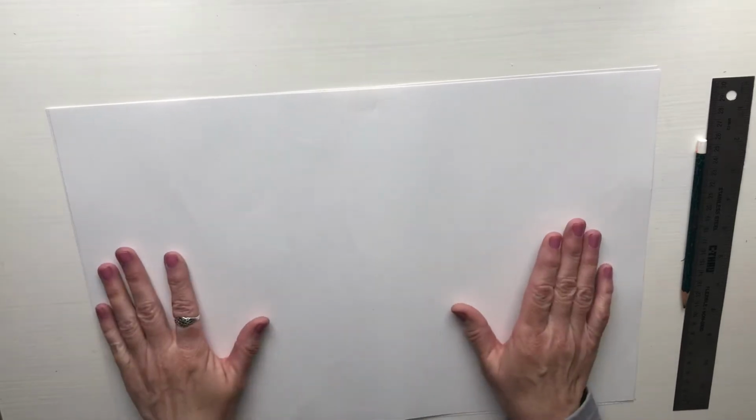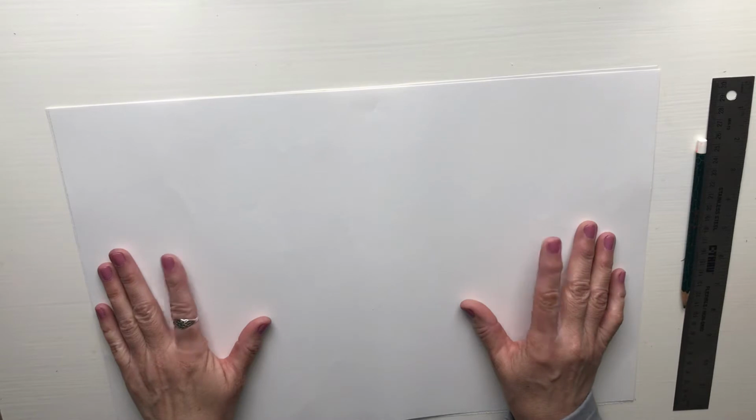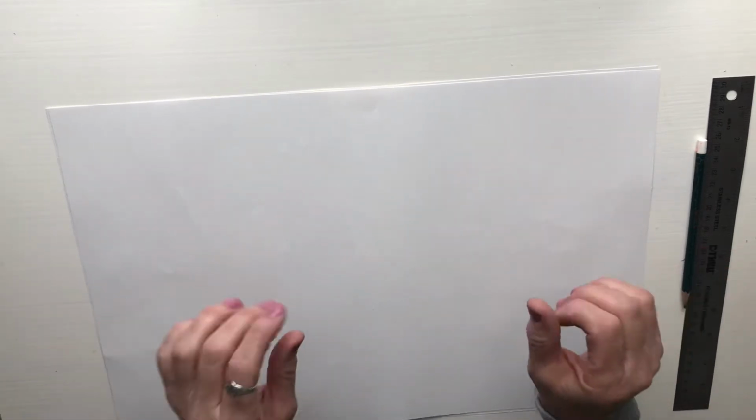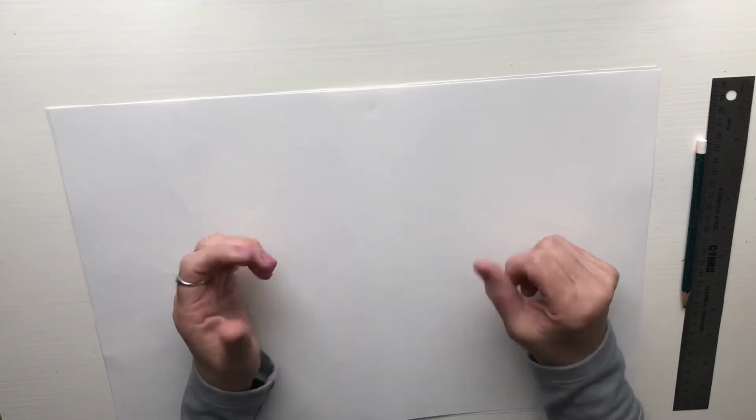And today we're going to do something with perspective. Anybody know what perspective is? Okay, perspective is actually the illusion of depth and space.